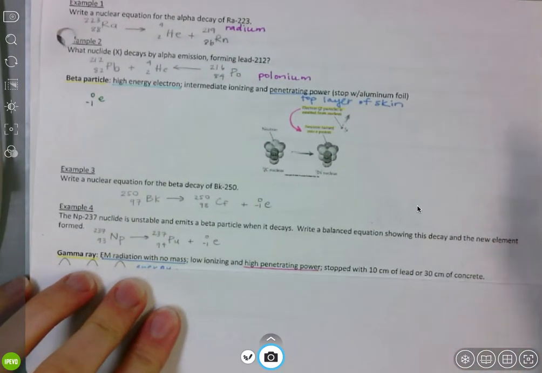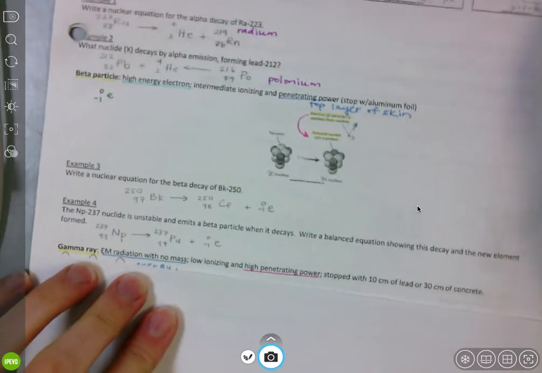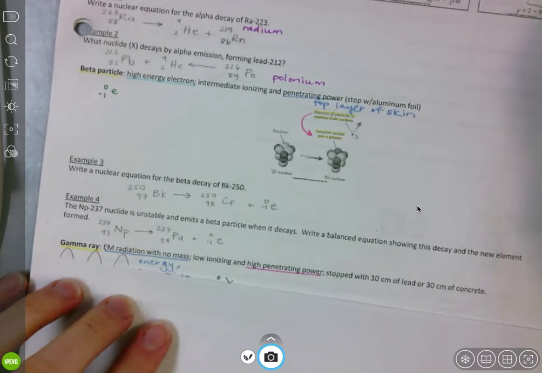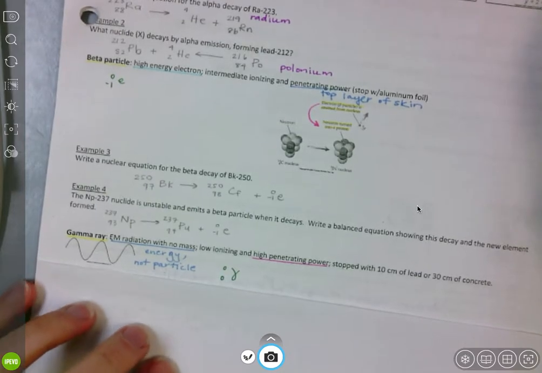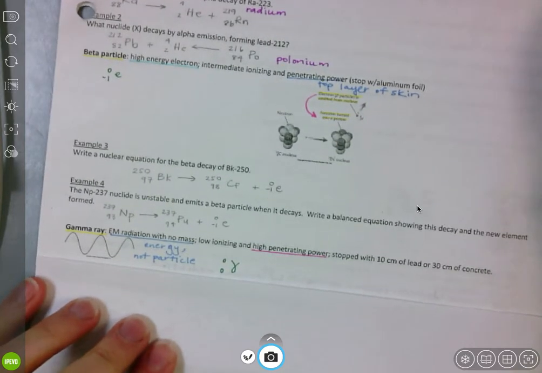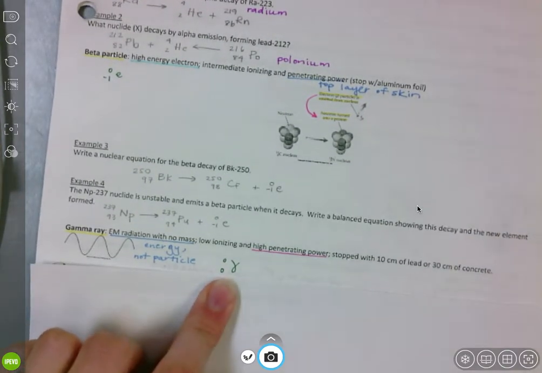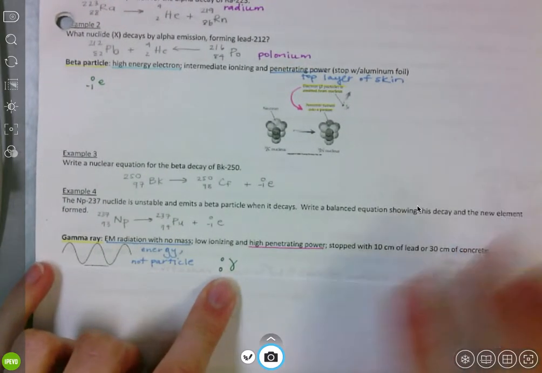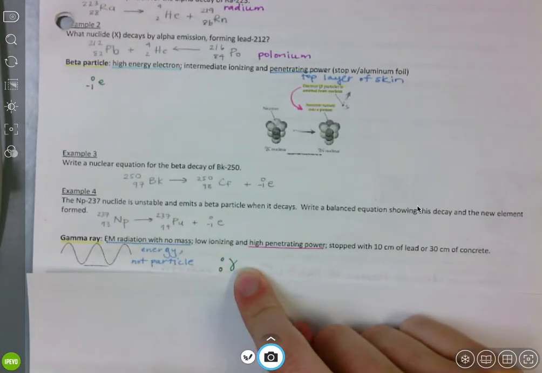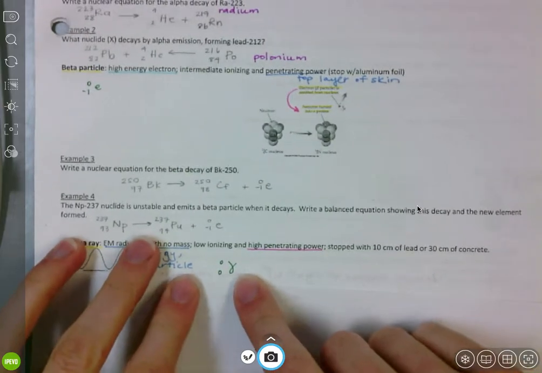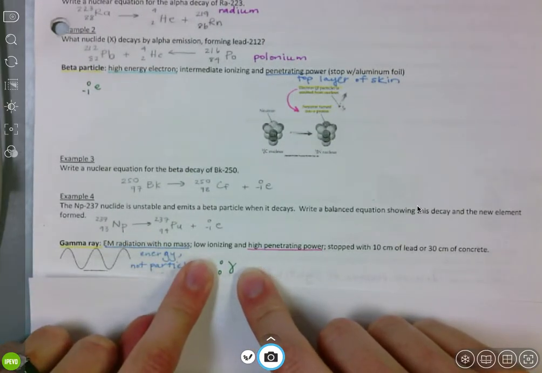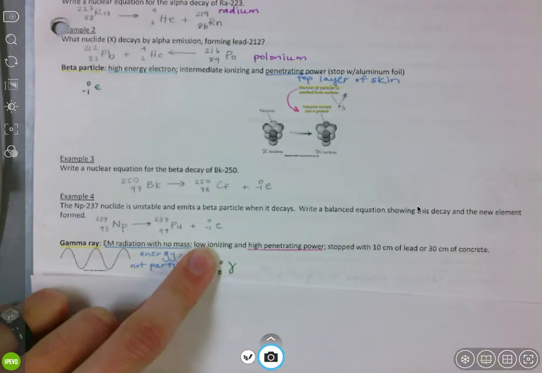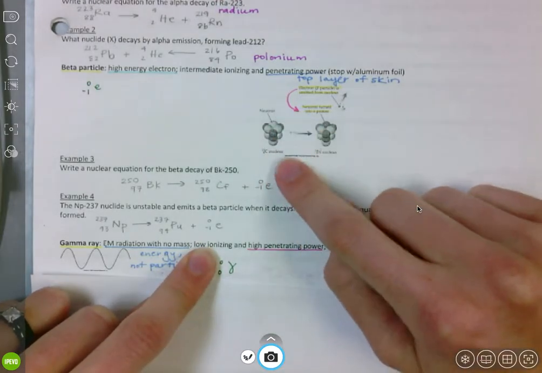So these guys will pass right through your body and do a lot of damage because they are super high energy. Because they're energy, they're not particles. So how we're going to do the notation for gamma rays is we're going to use the Greek letter gamma. They're not particles, so they have zero mass, not basically zero like an electron.